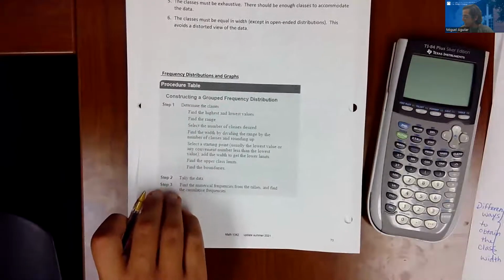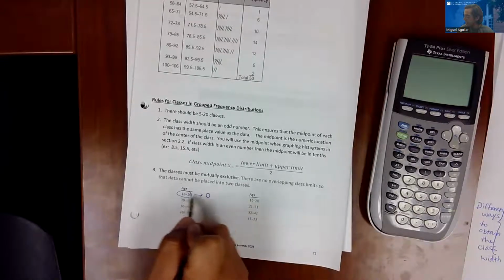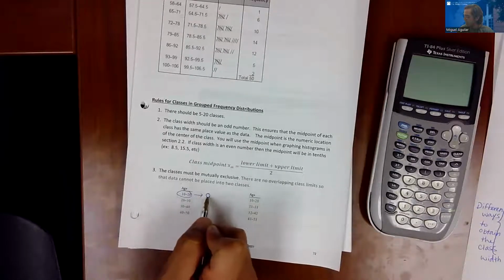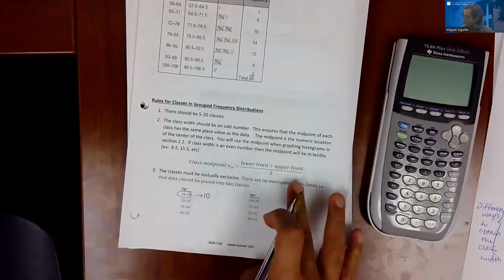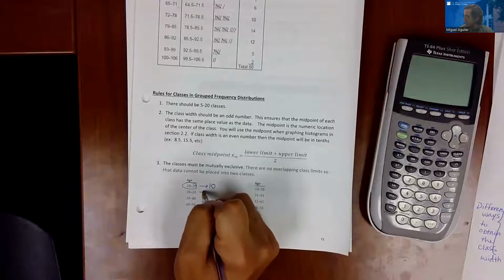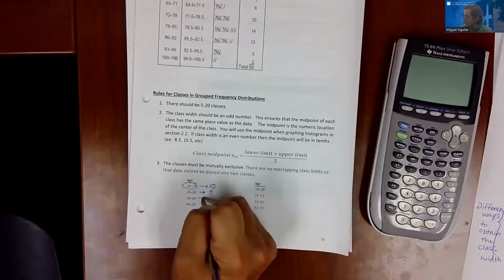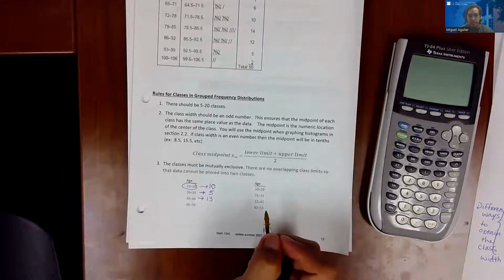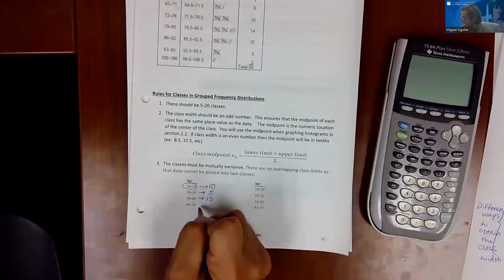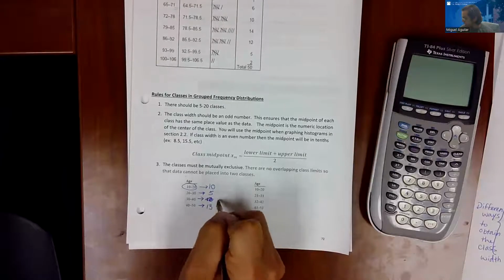But usually we won't start the frequency distribution with a 0. So let's say that we have 10 people that are in this age range. Just gonna make this up. Let's say we have 5 people in this age range. Maybe we have 13 people in this age range, but we have 0 in this age range.